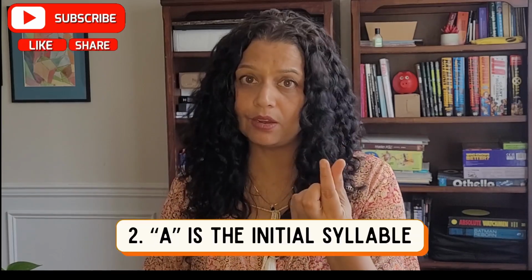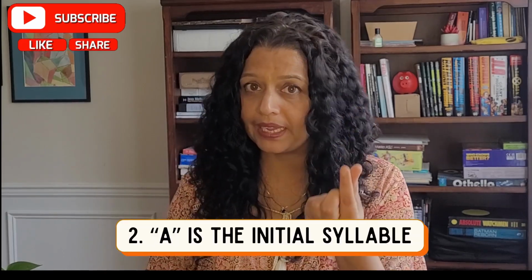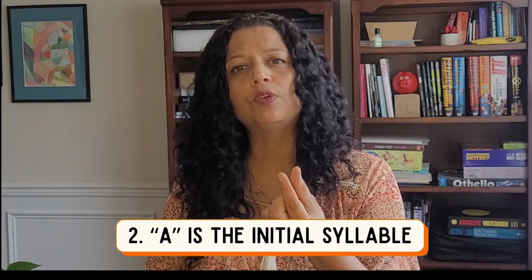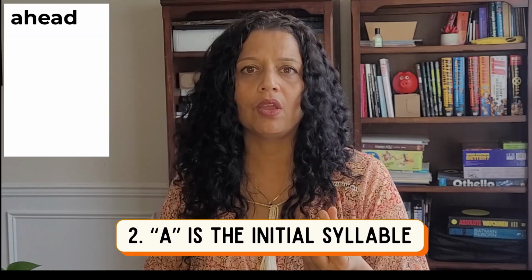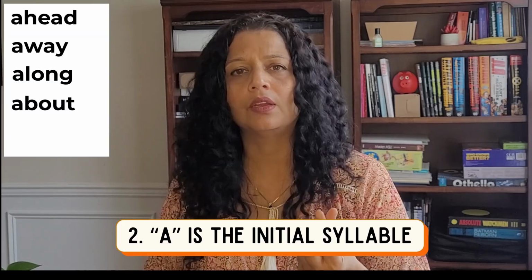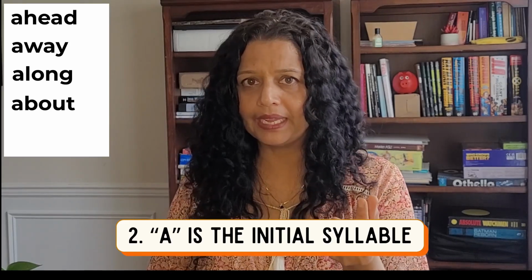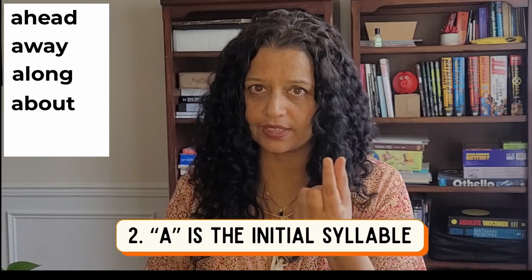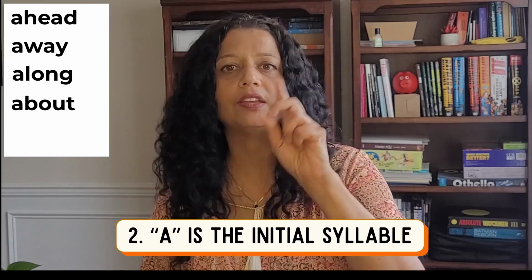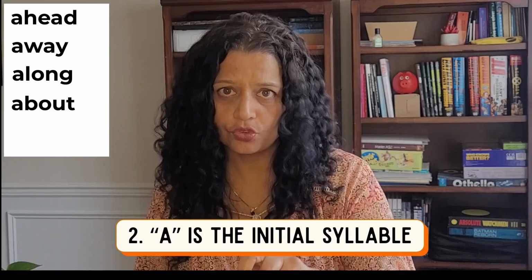The second context is if you have the letter A as a syllable by itself at the beginning of a word. This would be a word like ahead, away, along, about. A by itself as a syllable at the beginning is usually an unstressed syllable. Okay, so there it transforms into the schwa sound.